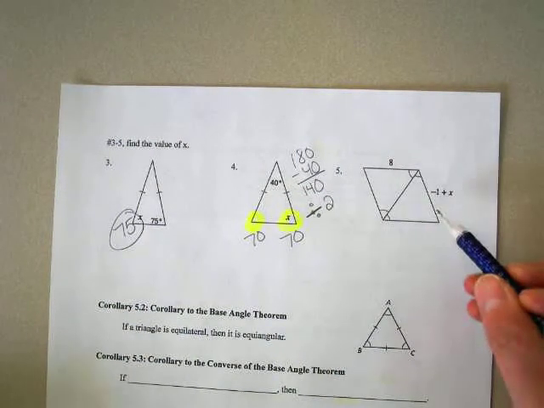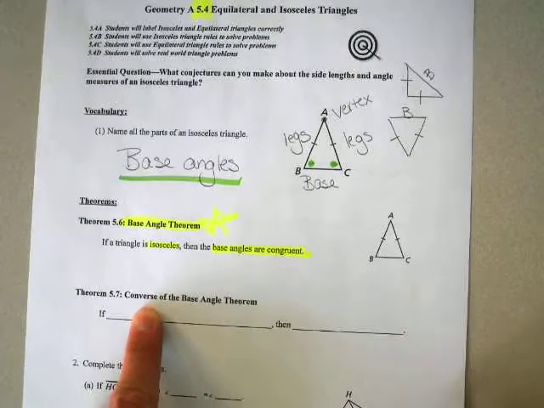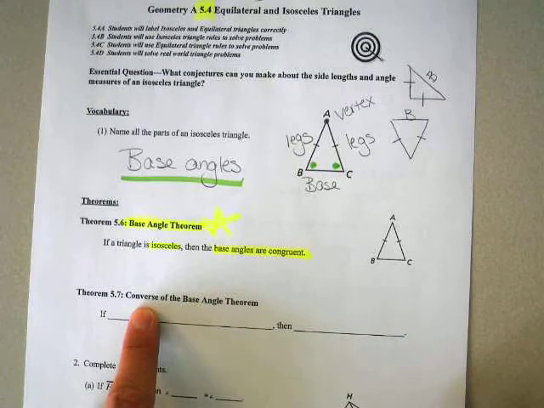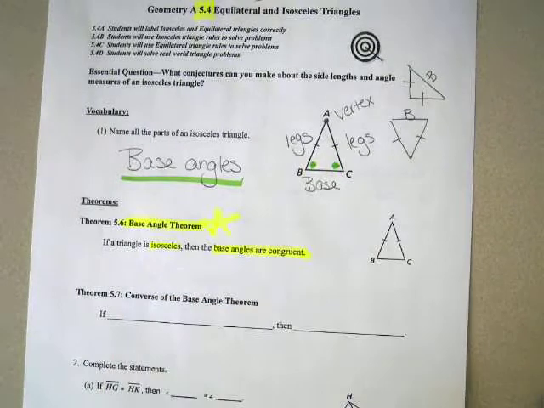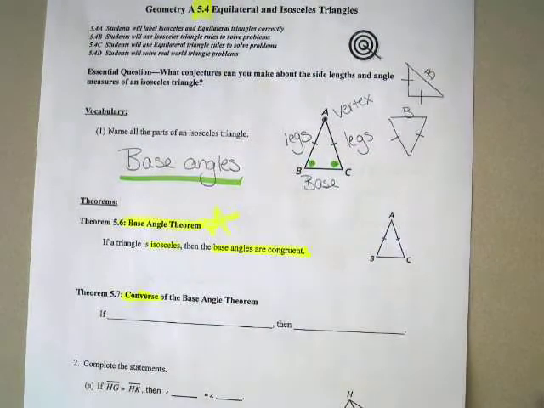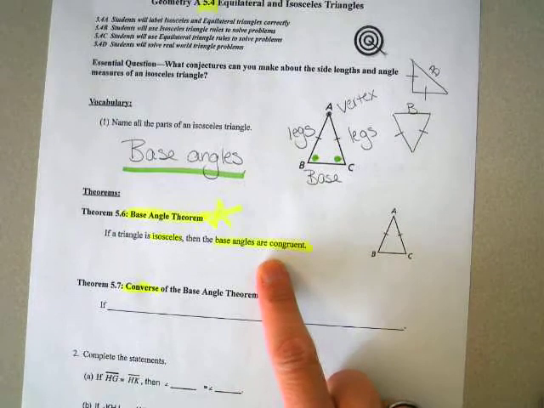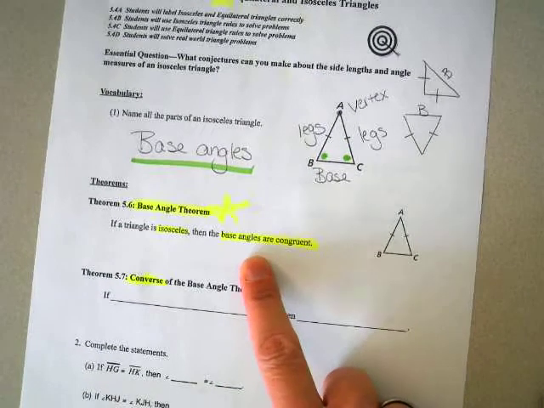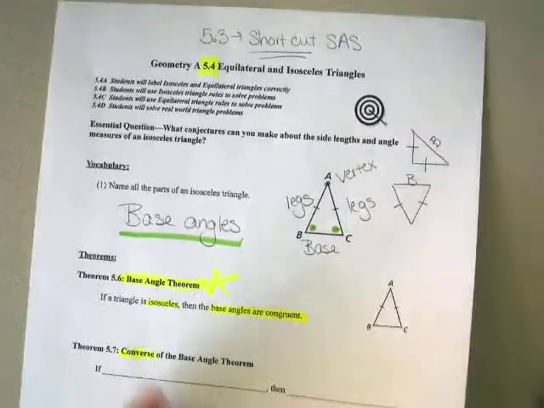Number 5, and you don't have to turn your page, just watch mine for a second, is the converse. You can fill this in a minute, but just think about what the converse in general means. Remember how we did converse, inverse, contrapositive? We did those 3. What is the converse? You just switch them, right? So if the base angles are equal, then it's isosceles.